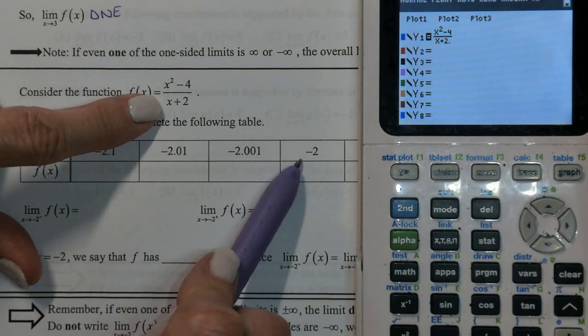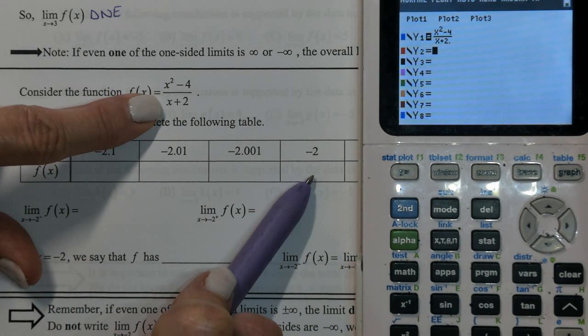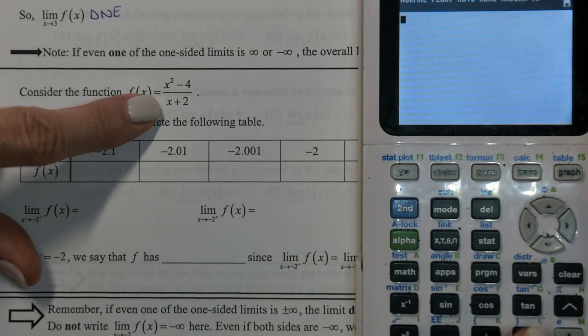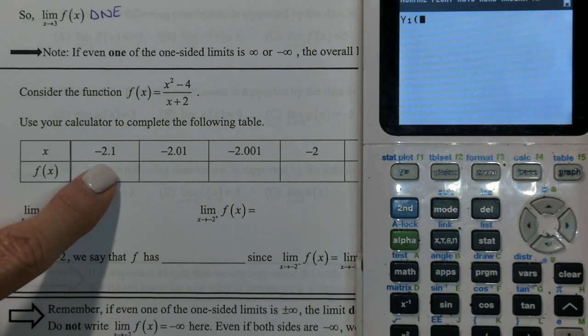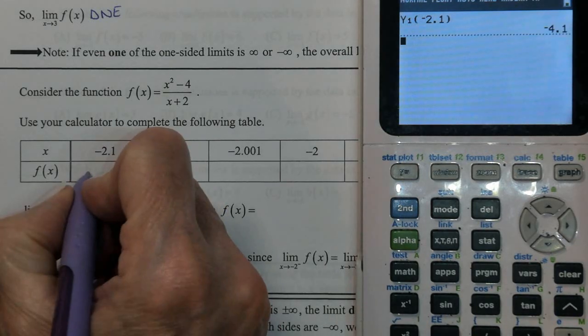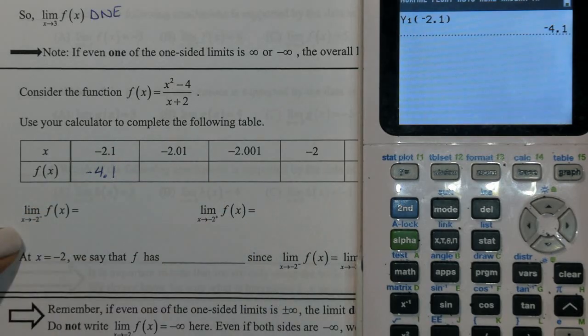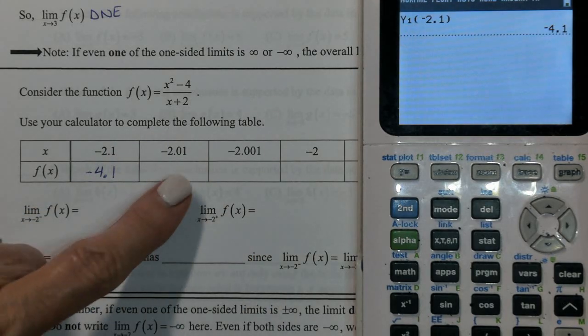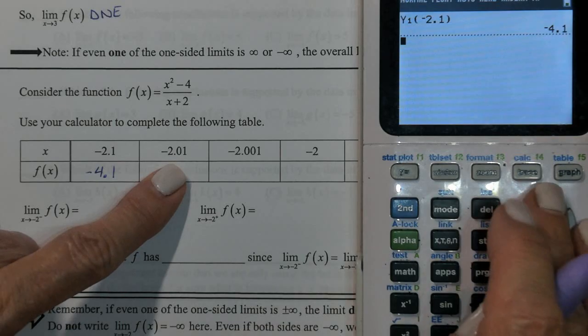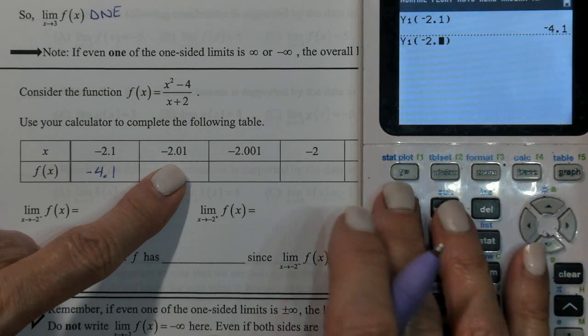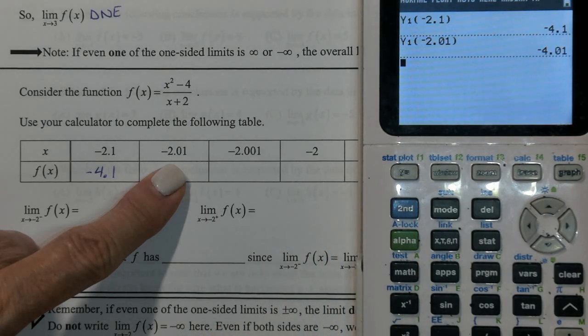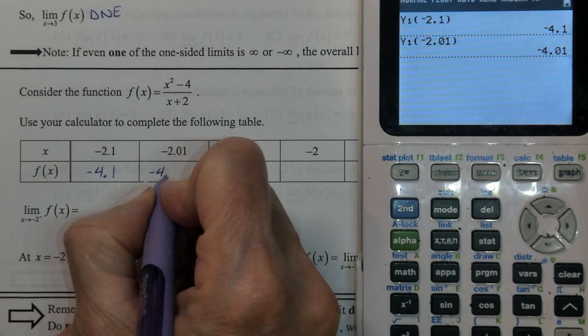I know that right at -2, I'm going to have another division by 0 error. It's going to be undefined, but I will wait till I get there. Okay, y1 at -2.1 is -4.1. Okay, what about -2.01? It's getting closer to -2 on the left. -4.01.